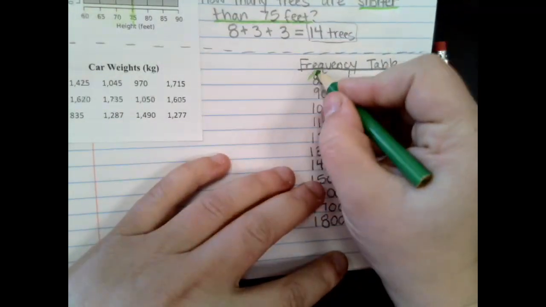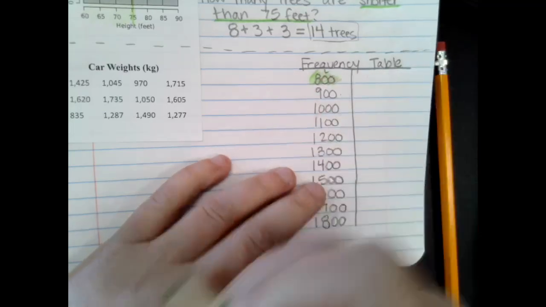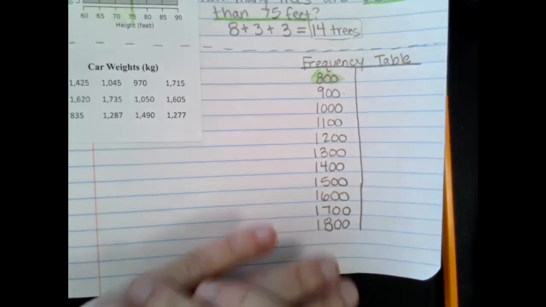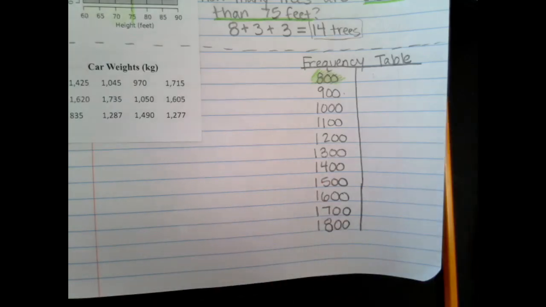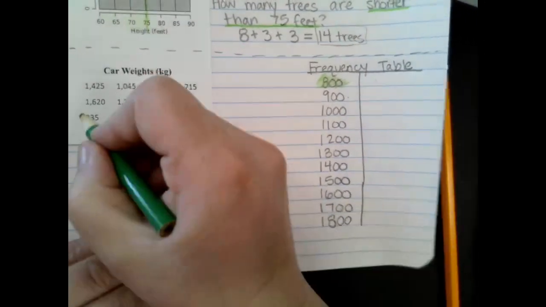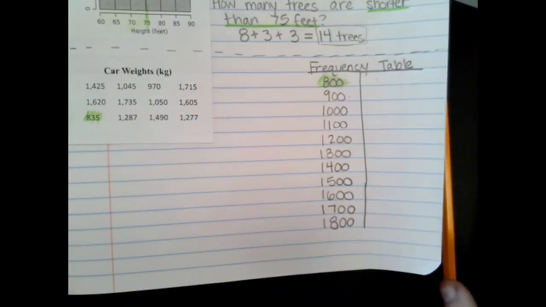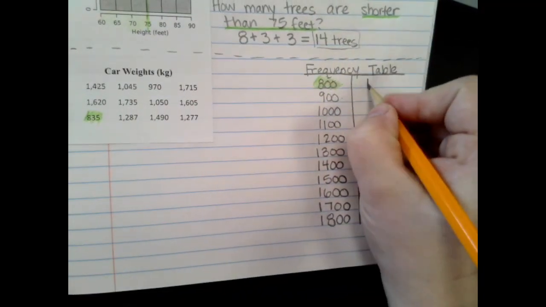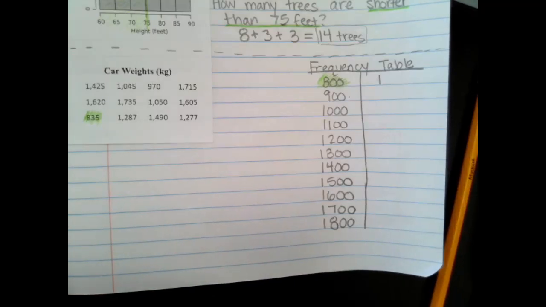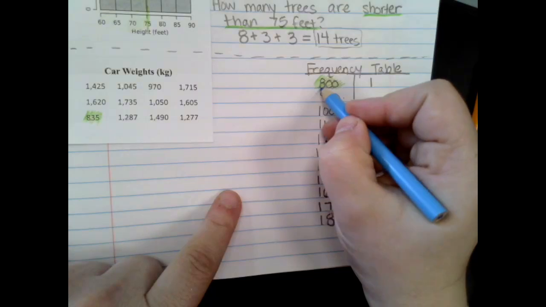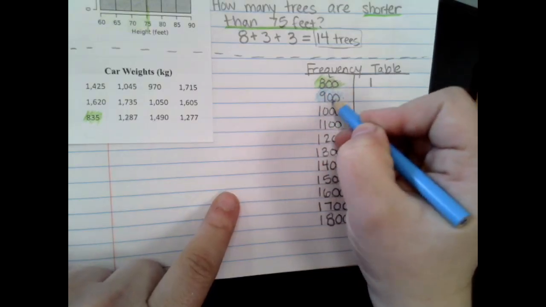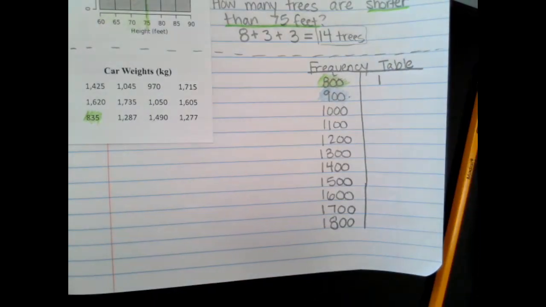When I look at 800, how many numbers are in the 800s? And we're not thinking rounding, we're just saying what's in the 800s. Yep, just 835. So how many cars are in between 800 and 900? 1. Then I'm going to my 900s. How many numbers are in my 900s?